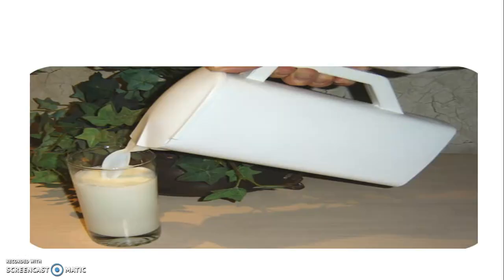For better understanding of extensive properties, look at this figure. Here, we are transferring milk from a container to a glass. This means the quantity of milk in the glass will rise and the quantity of milk in the container will decrease. So the total mass of milk in the glass is more compared to the total mass of milk in the container.